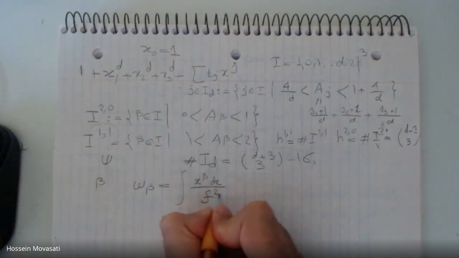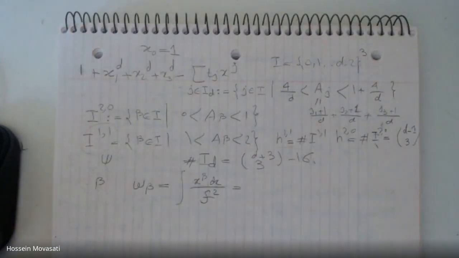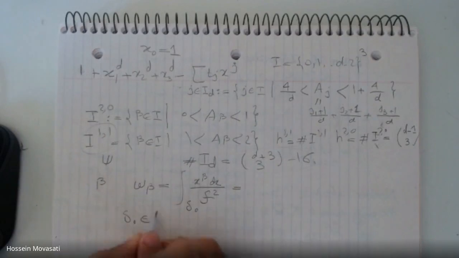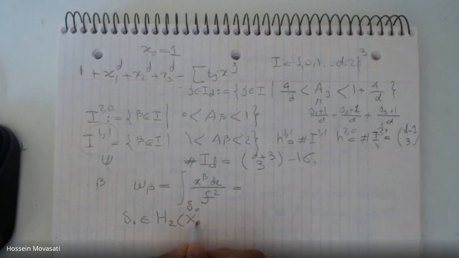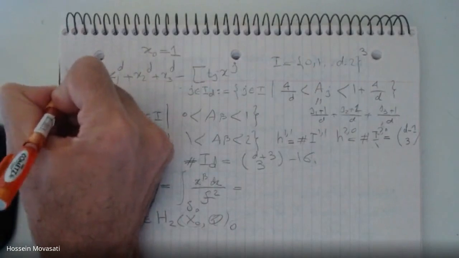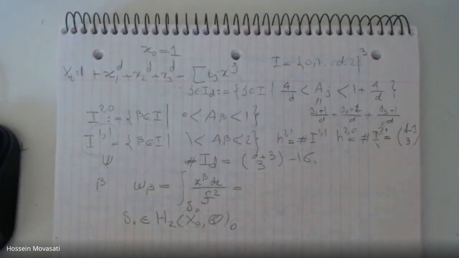And we integrated over delta zero, a primitive Hodge cycle on the Fermat. The 0 here is just for primitive. X0 is the Fermat, and xt is the perturbation.